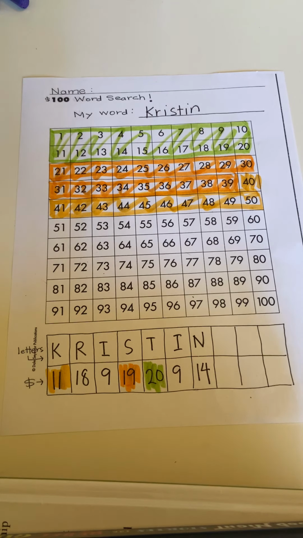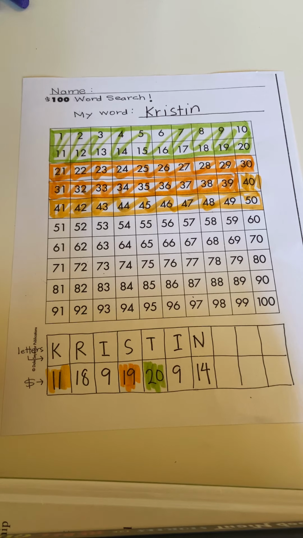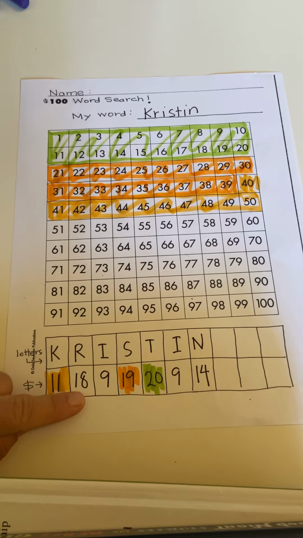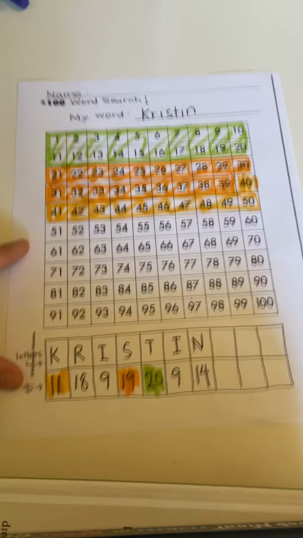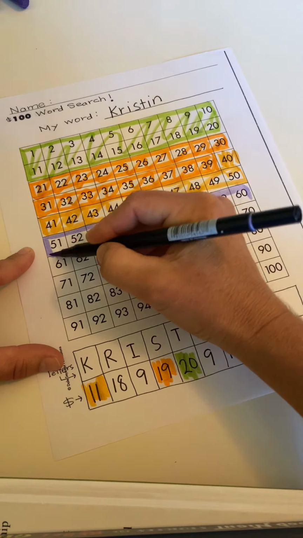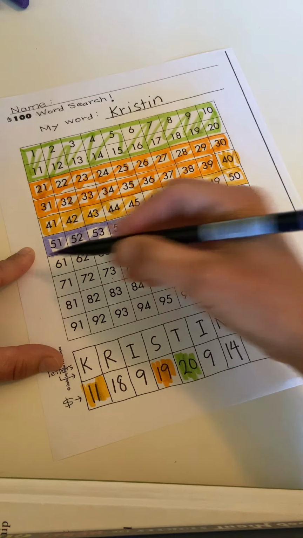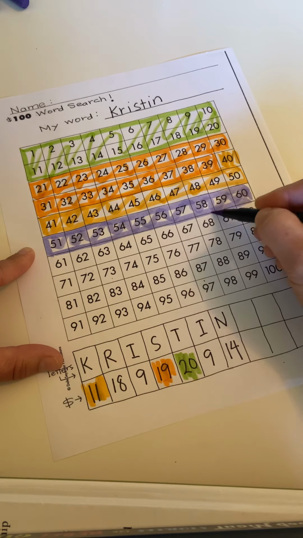I'm going to choose a new color because I like to really be able to see on my hundreds chart which value matches up with which letter. I'm going to go ahead and take my biggest number now, 18. That's a 10 and an 8. So I'll go ahead and fill in 10. And then 8 is going to be a whole row, only I'm going to leave the last 2 blank.